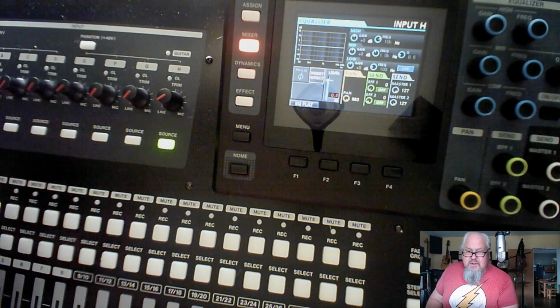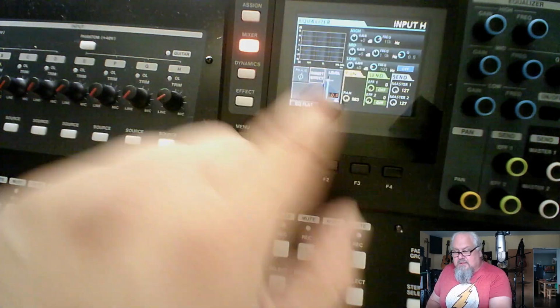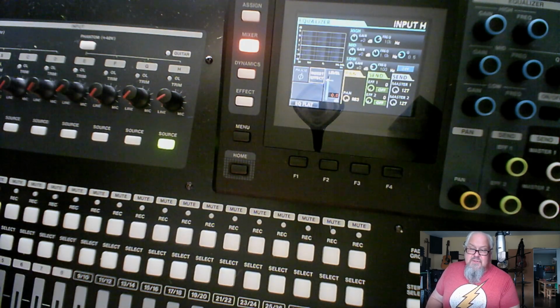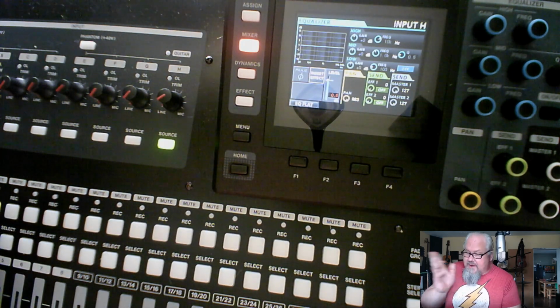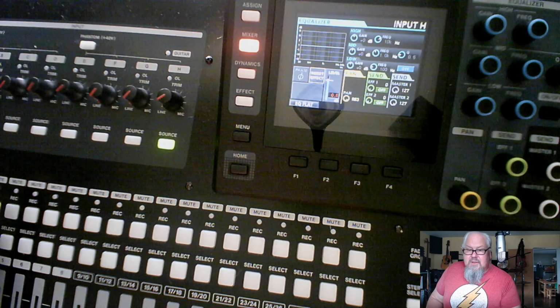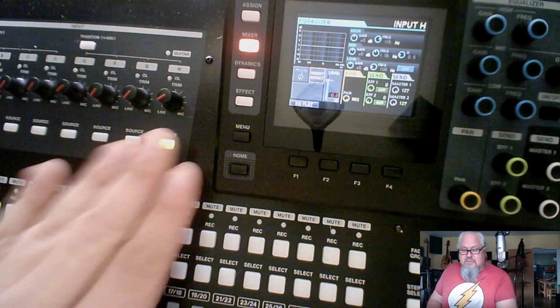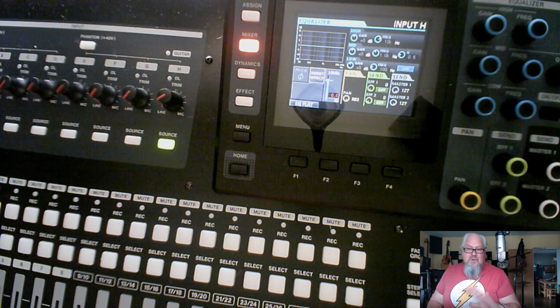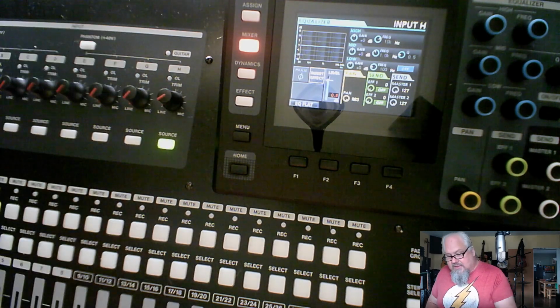inputs to the stereo bus, you get the ability to use the rest of the screen. They should actually gray it out if you're not using it. It would make more sense. But either way, if you do that, then it's still dynamic effects. So this is always dynamic effects. Inputs are always dynamic effects. So I'm trying not to confuse people too much out of this.